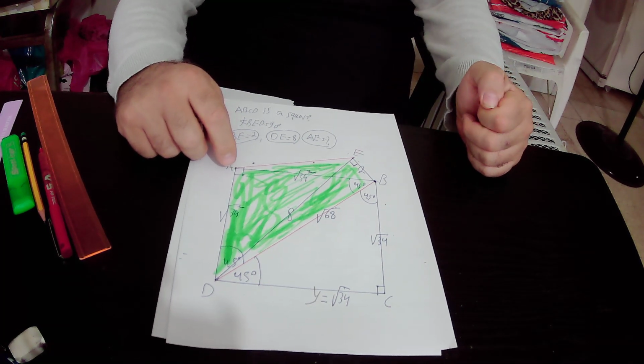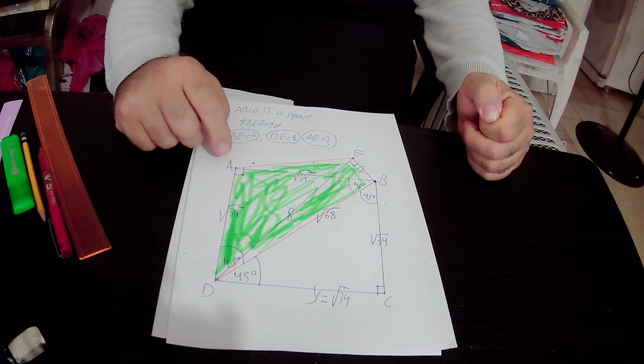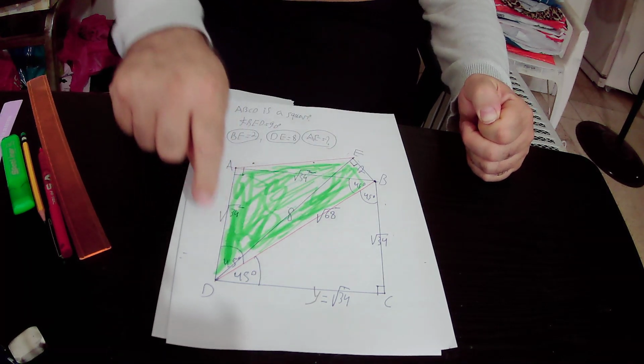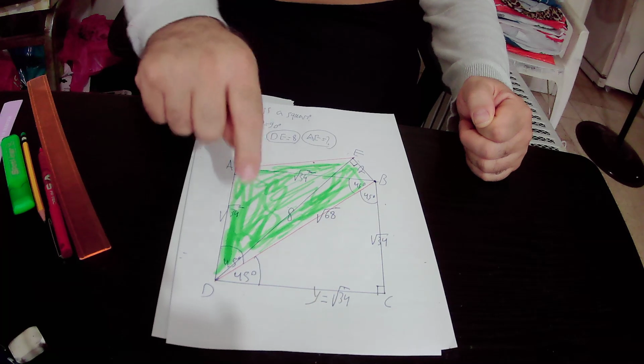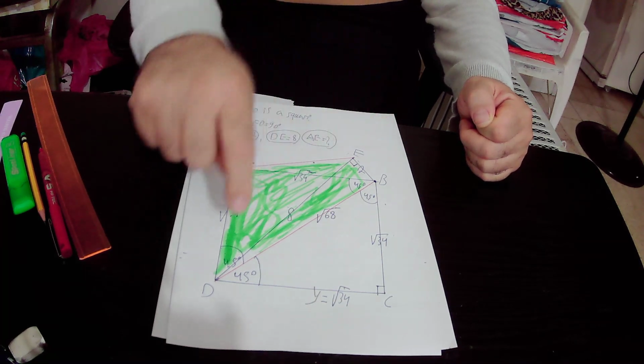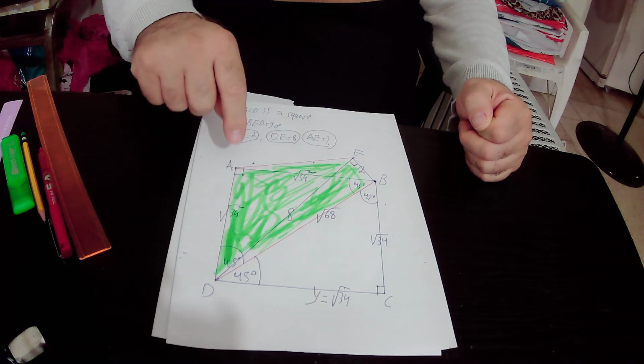Therefore, according to rule number 2, the quadrilateral AEBD is described by a circle, and the 4 points A, E, B, and D lie on that circle.